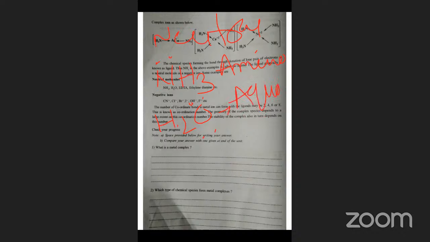Then we can take another ligand, that is ethylene diamine. This is the structure of ethylene diamine: H2N, CH2, CH2, NH2.